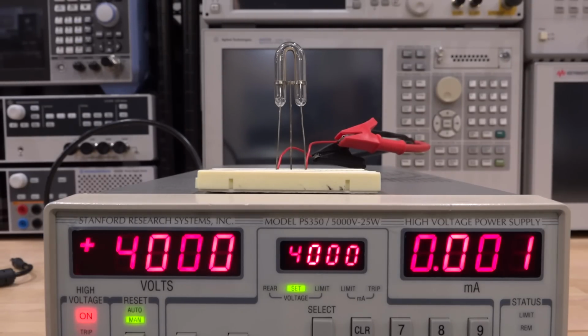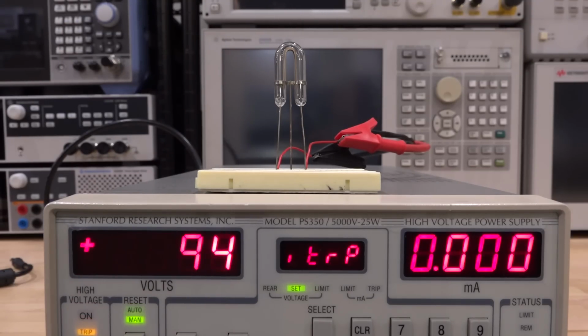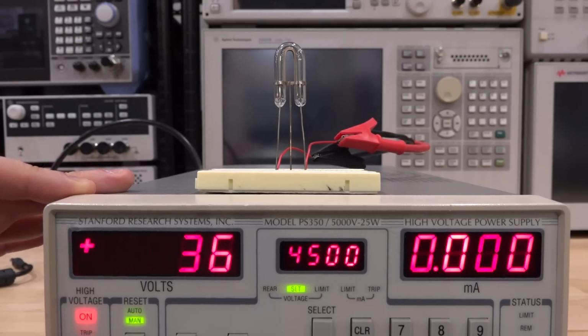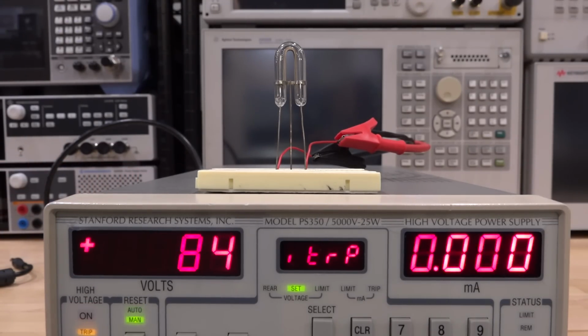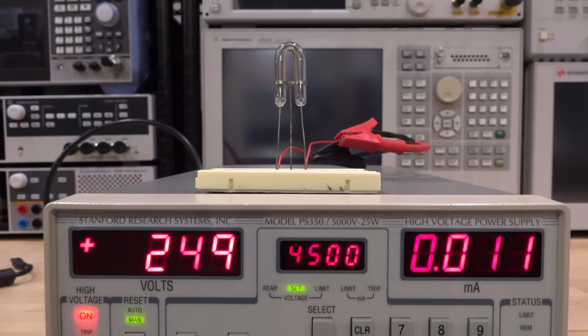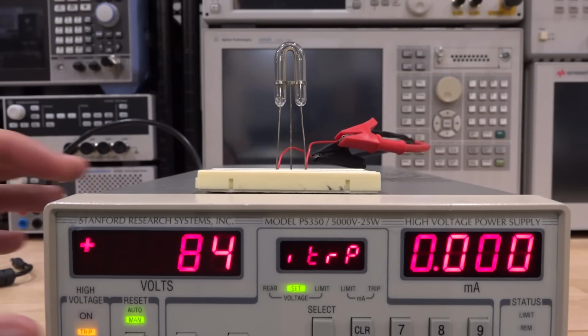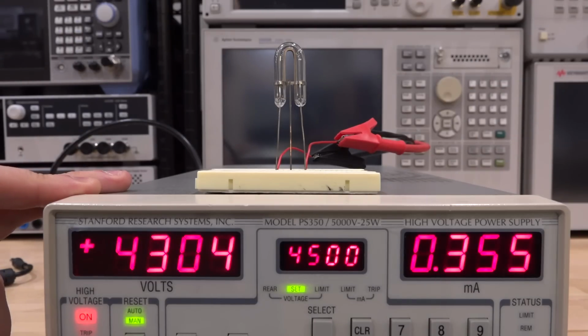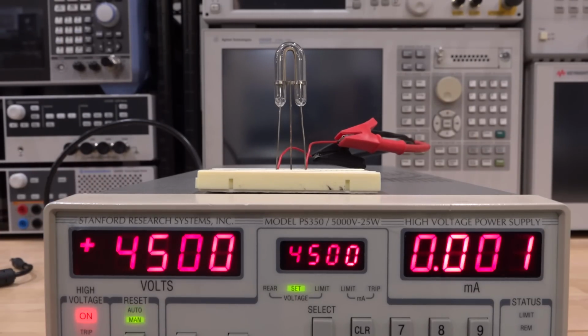We got a spark sitting at 4,000 volts, not enough to ionize. Let's increase it to 4,500. There it is. It tripped. Let's try again. Look, it does a couple of times, and then we get the trip function. So it's very helpful in protecting the tube. It's kind of cool, actually. Look at that. Now, if I go ahead and reduce, 4,500 is not striking again.